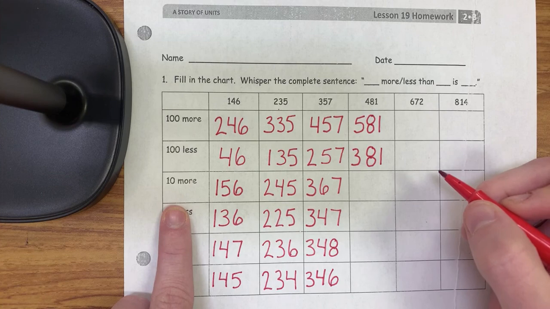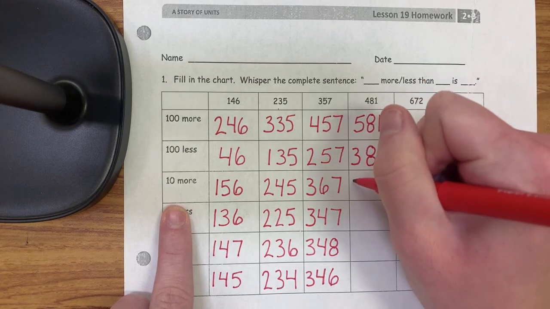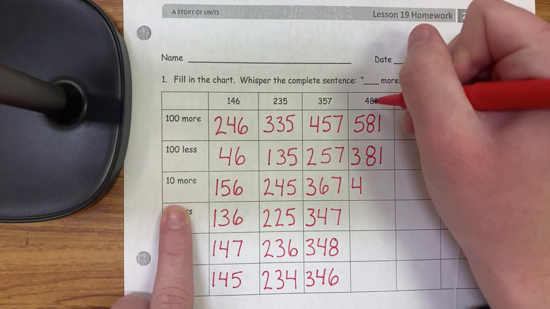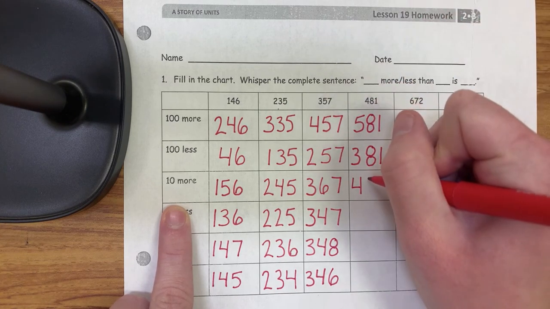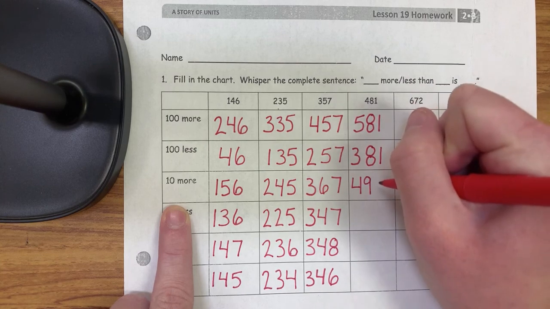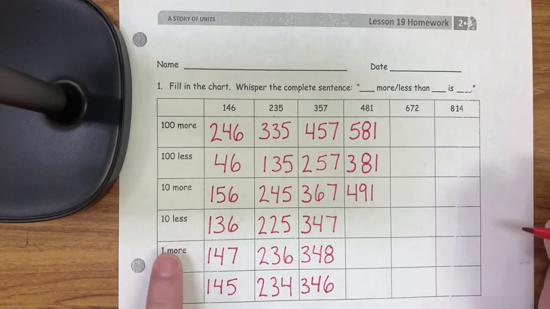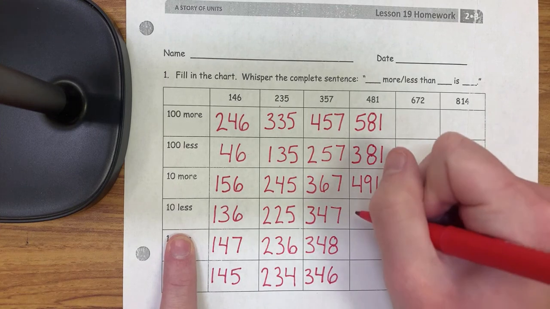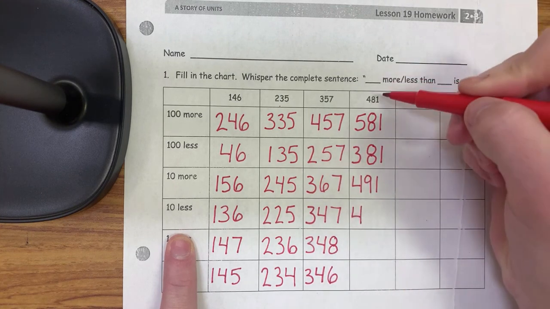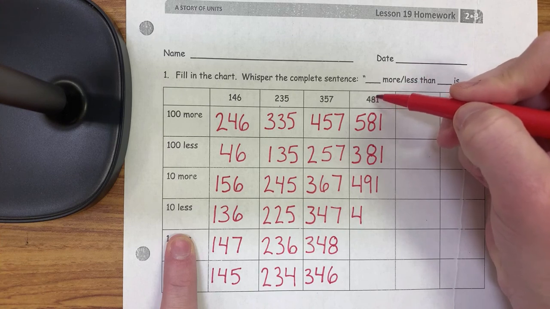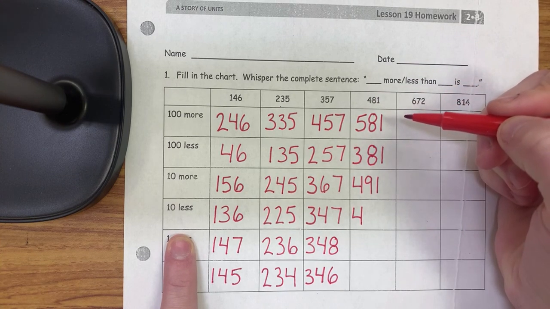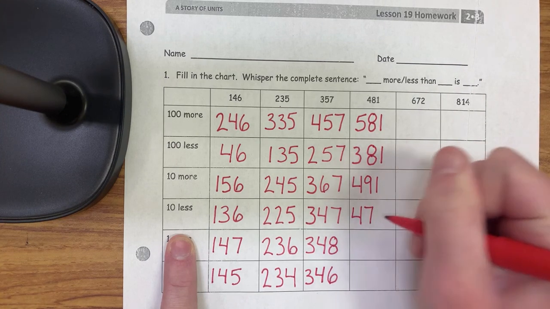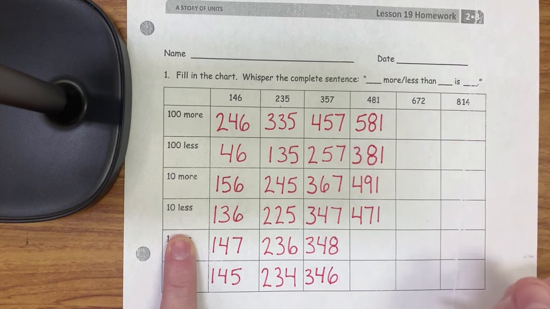Now we're up to 10 more. So we know 4 stays the same in our hundreds. 8 plus 1 gives us 9, and the 1 stays the same in the ones place. So now opposite, 10 less. So hundreds stay the same. Now from 8, we're taking away 10. So 8 minus 1 gives us 7. And then our 1 stays the same.